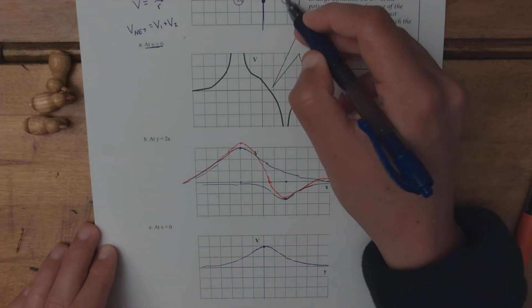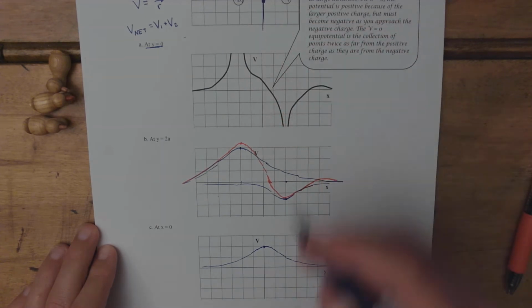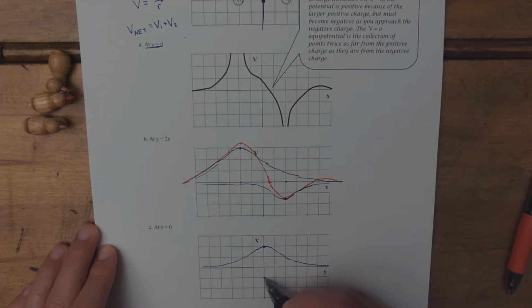And for the negative q charge, we're the same distance away, so it should be negative, and it should be half of what we have there. So those are the two individual graphs.